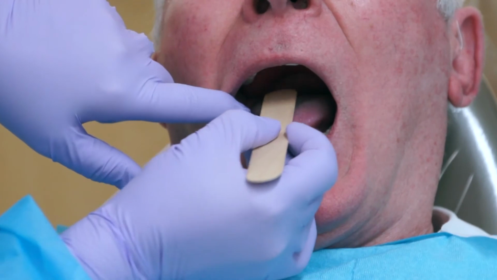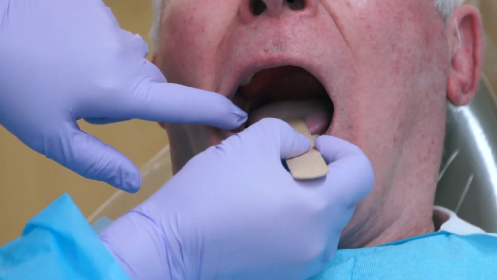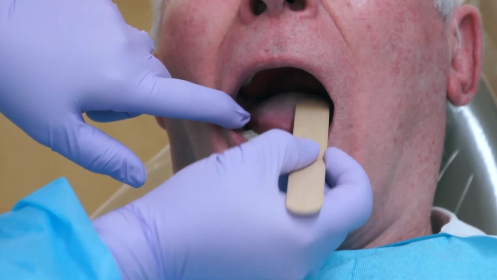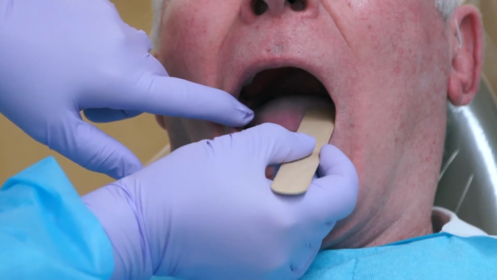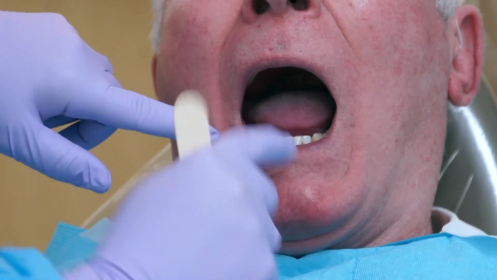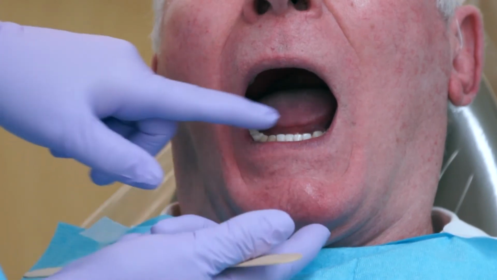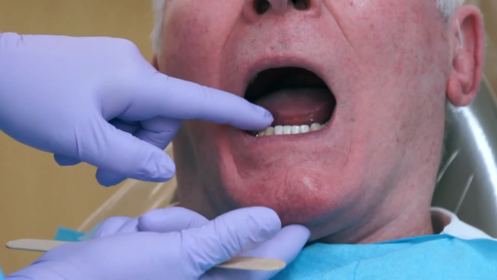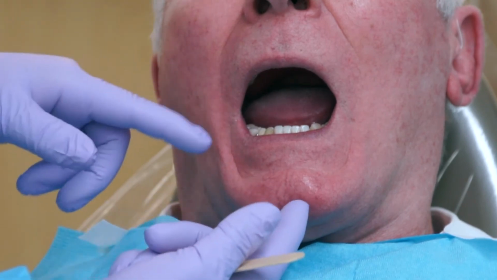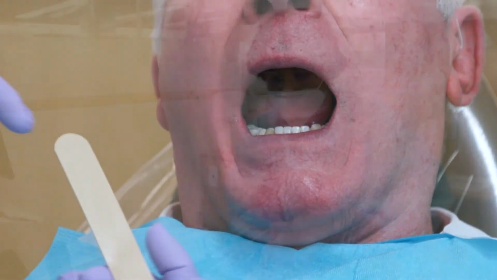Put the tongue blade over the tongue. If it sticks, which in his case it does, that means he has dry mouth. Looking at the lips, they are very dry. So definitely dry mouth or xerostomia is a condition here.